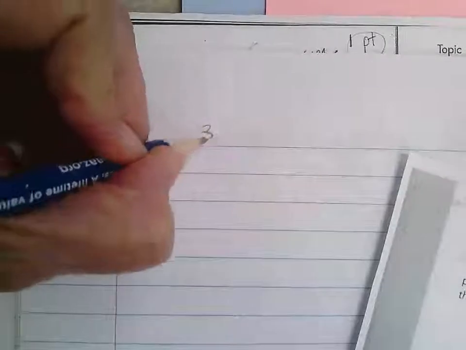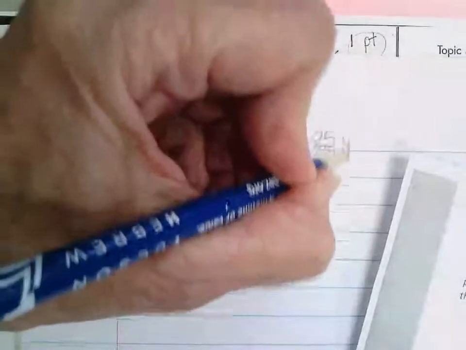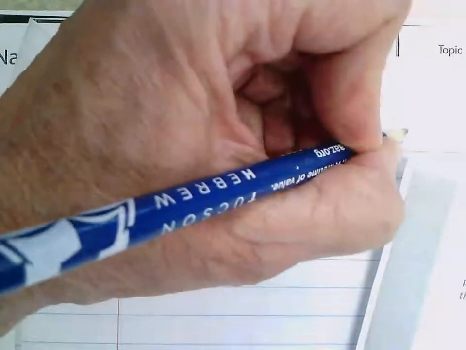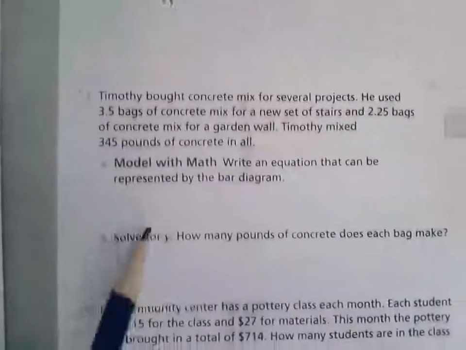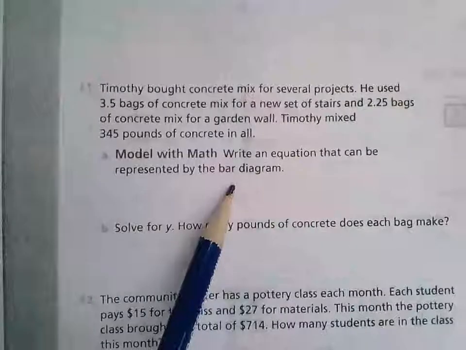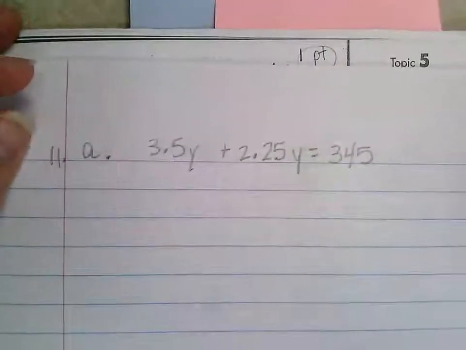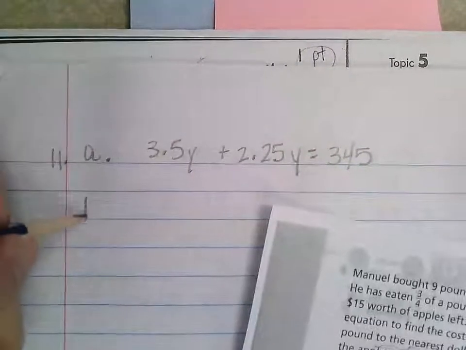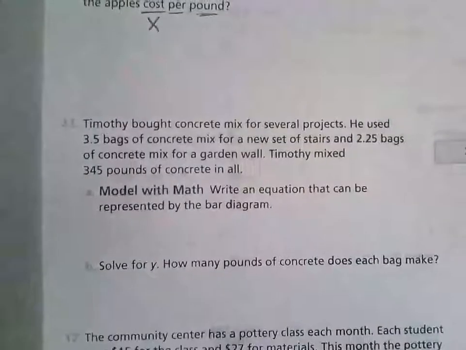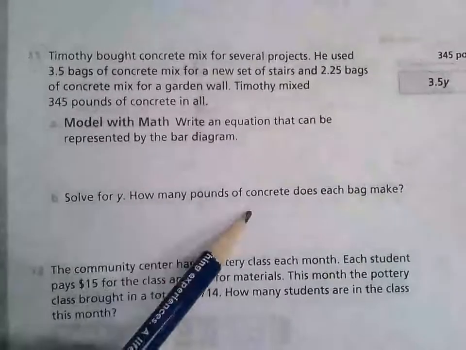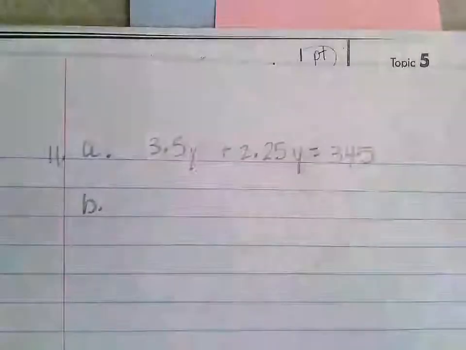That's going to be part A. Here we go. And part B, solve for y. How many pounds of concrete does each bag make?